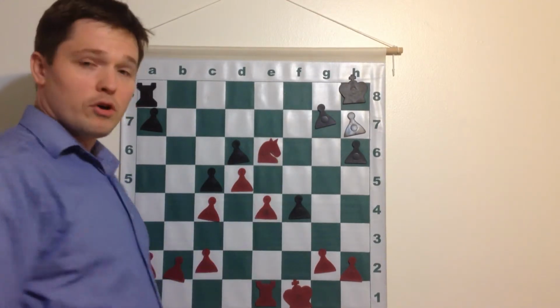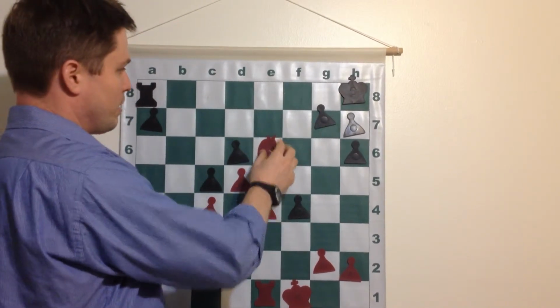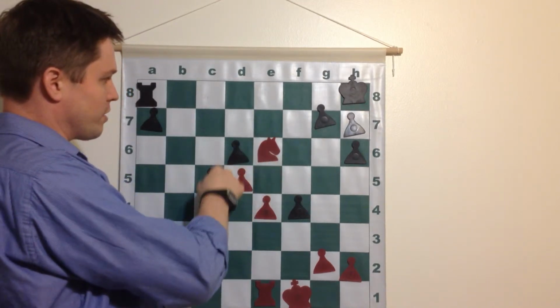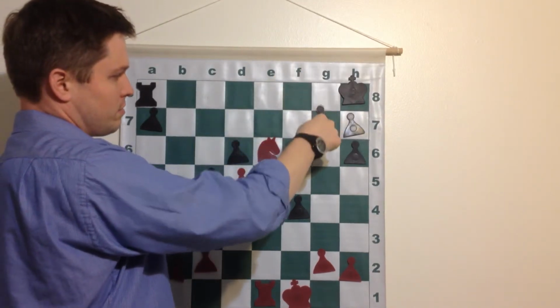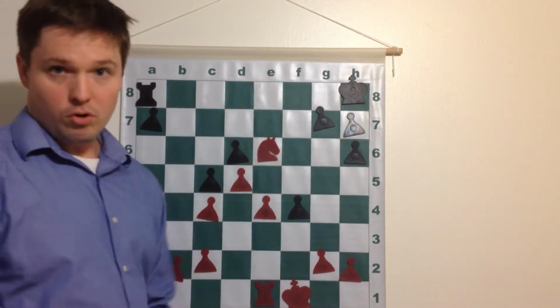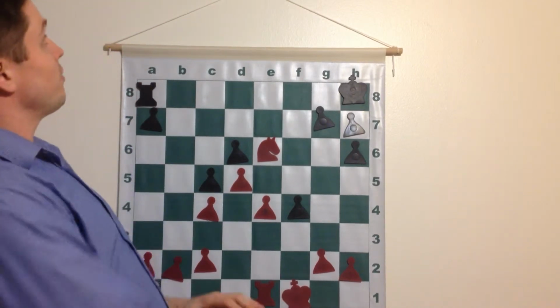So what you want to do with a hole is you want to occupy it with a knight or possibly a bishop. And then from here, he's protected by this pawn, so now he's got all these great squares that he can attack. All those different squares. So that is a hole. And if you're the one controlling the hole, you've got a good thing going.